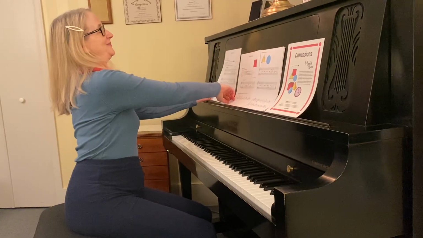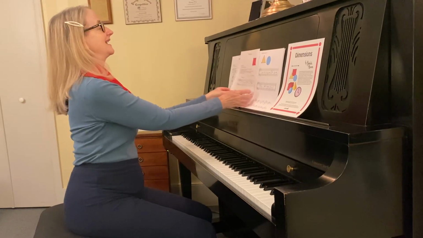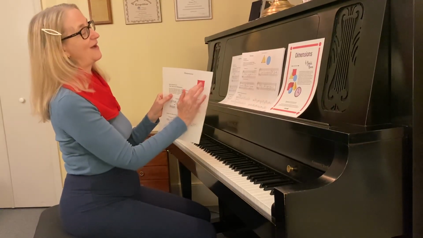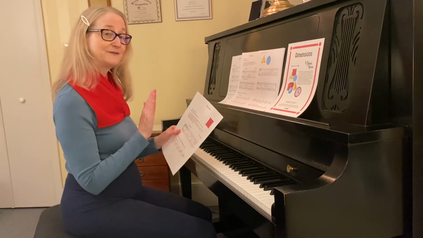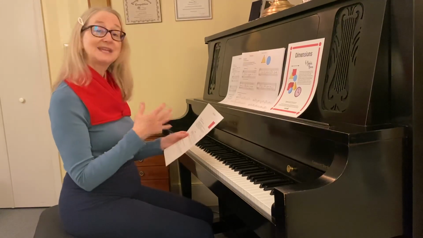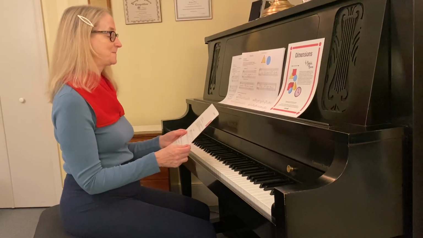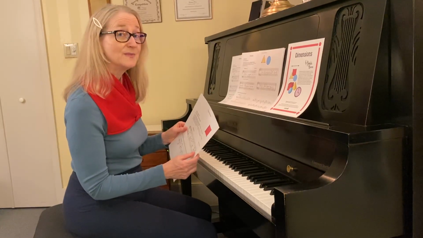The second movement is called the second dimension. And you'll notice that we have little illustrations here showing that the second dimension is a flat plane. It's like shapes on a piece of paper. They have length and width, but no depth.